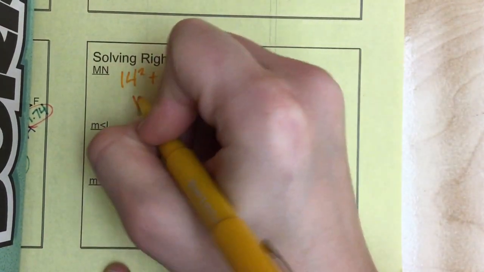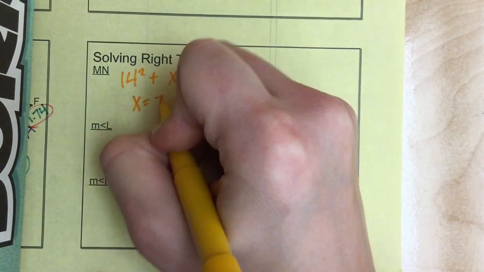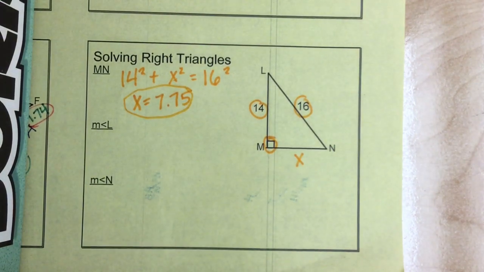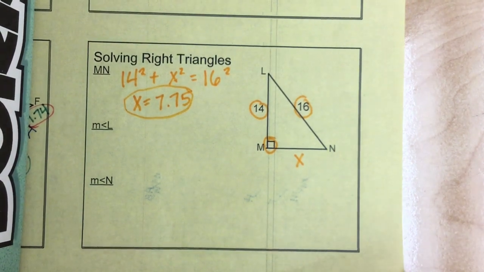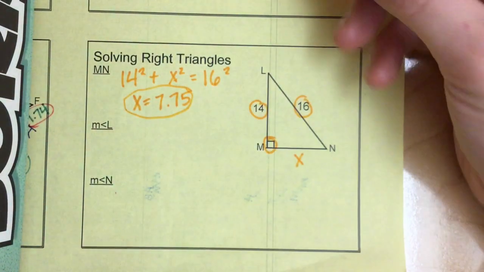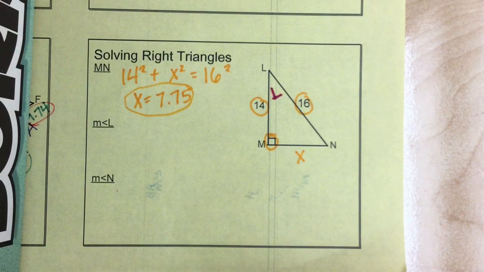Go ahead and solve that in your calculator. And when you do, you should get an answer of about 7.75 when you round correctly to 2 decimal places. It would be about 7.75. Now I need to find my angle that's missing, so I'm gonna start, it doesn't matter which one you start with. I'm gonna just start with L because that's the order that it goes in here. So I'm just gonna put an L in there so we see which one I'm looking at.